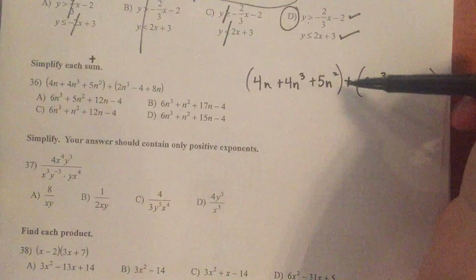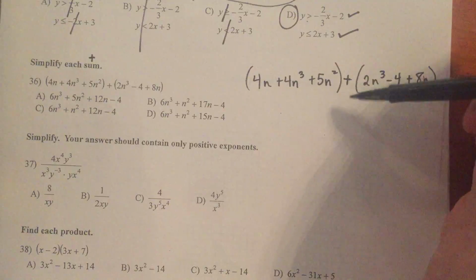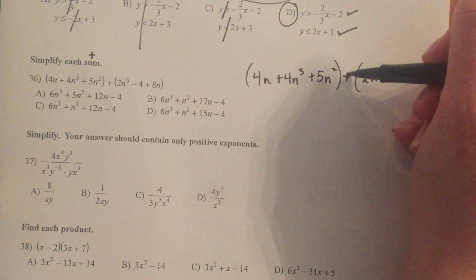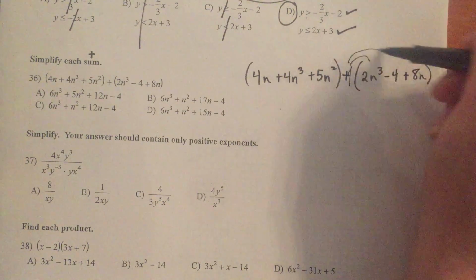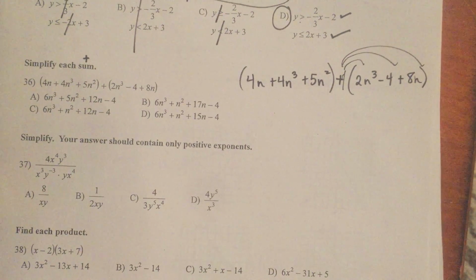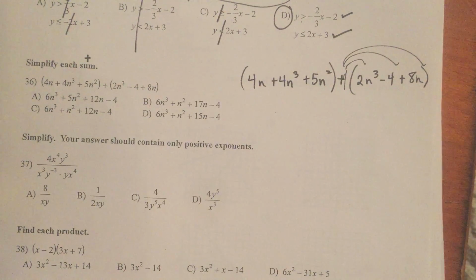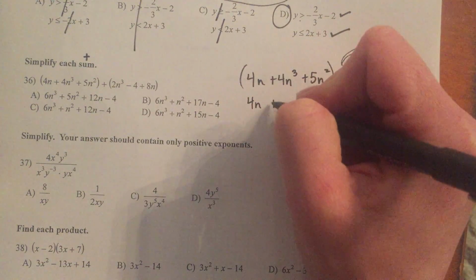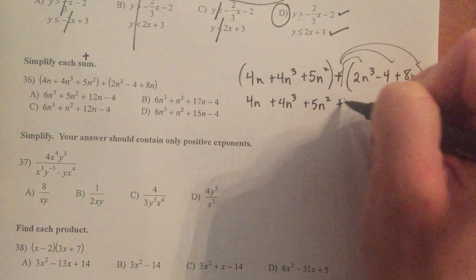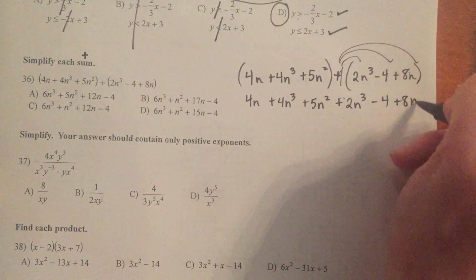These parentheses are not touching, so they are not being multiplied together. There's just a plus sign in the middle. If you were trying to think of what you would need to distribute into this set of parentheses, the only thing outside here that we don't see is a 1. So you're just distributing a positive 1 into that polynomial. But we all know that anytime we distribute a 1 or multiply a positive 1, it doesn't change anything. So I'm just going to rewrite the problem without parentheses. 4n plus 4n cubed plus 5n squared plus 2n cubed minus 4 plus 8n.